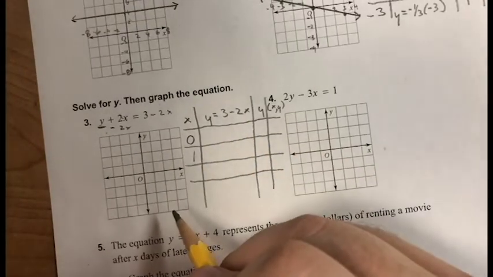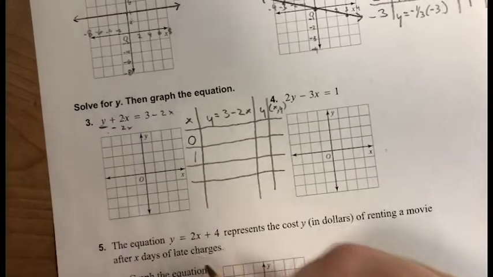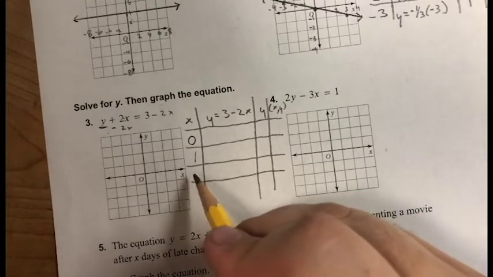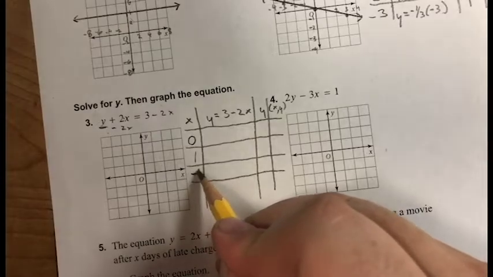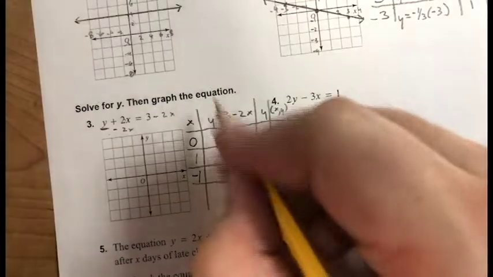Why not? Could I use 2? Absolutely. Could I use 3? Absolutely. Doesn't really matter. But for now, I'm going to use 1. And then I like to use its opposite. So if I use 1, I like to use -1. And that's 3 points that we can use. Now it's just a matter of plugging everything in.